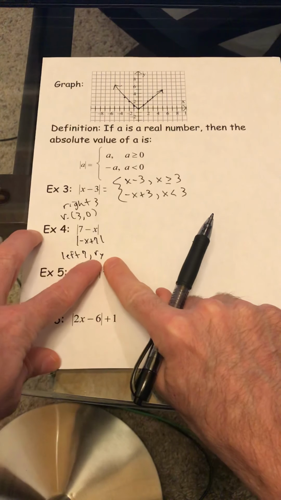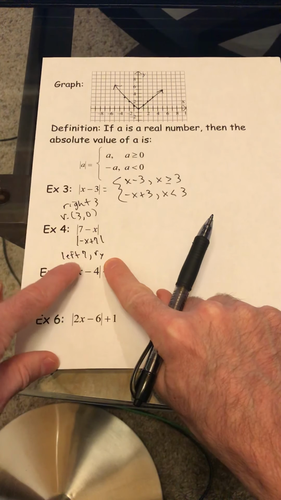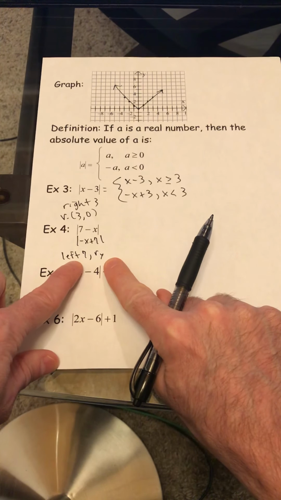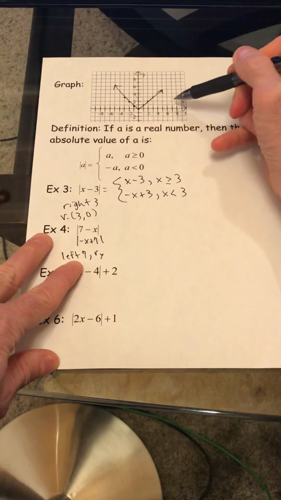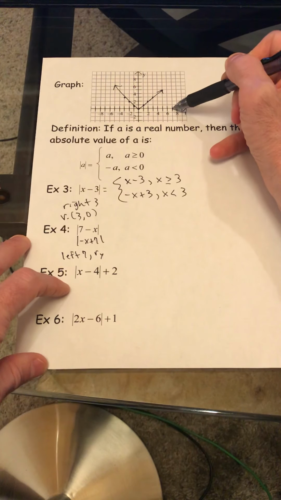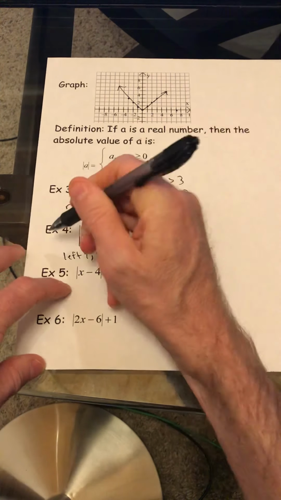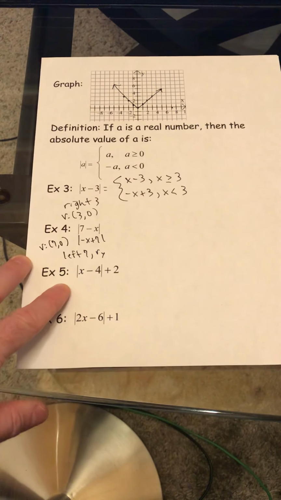Now, as far as what that does to the vertex, if you remember, we are going to move it left 7 first, then reflect it over the axis. So that's actually going to put your vertex at 7, 0.